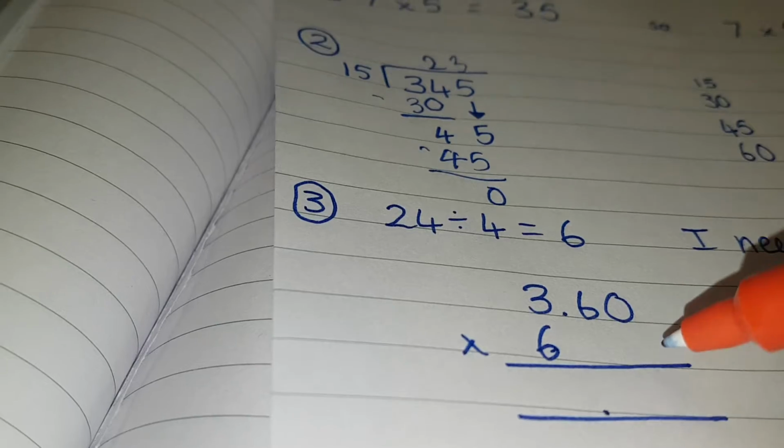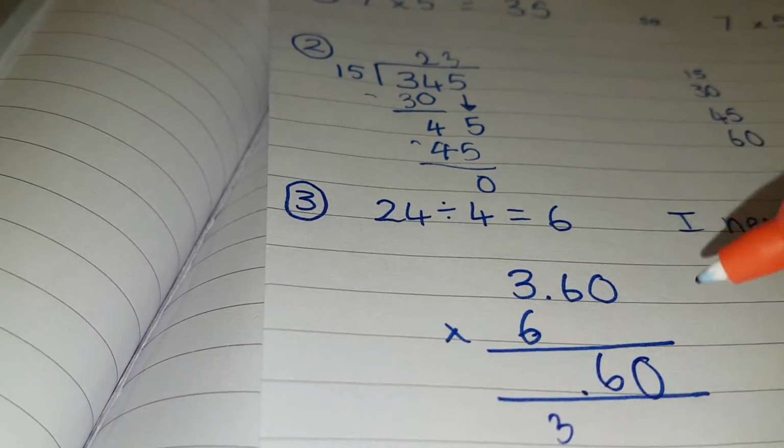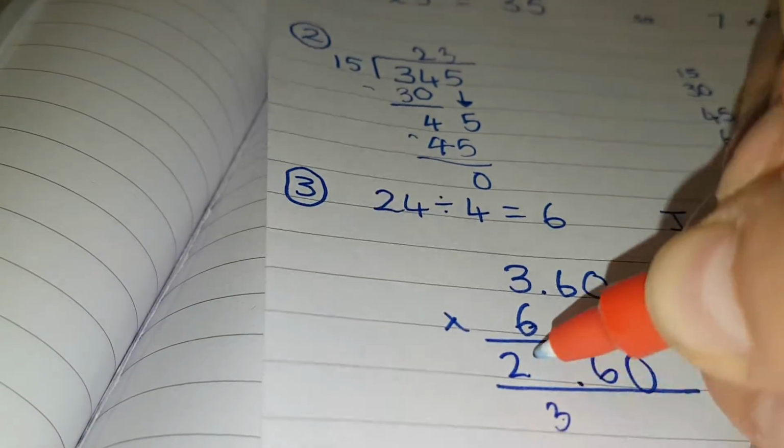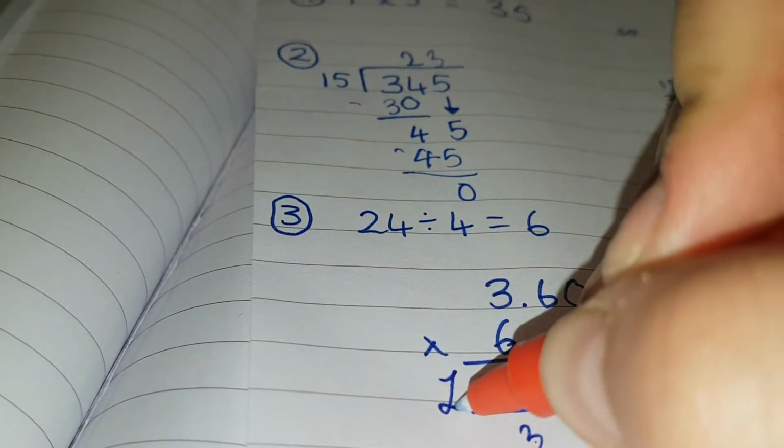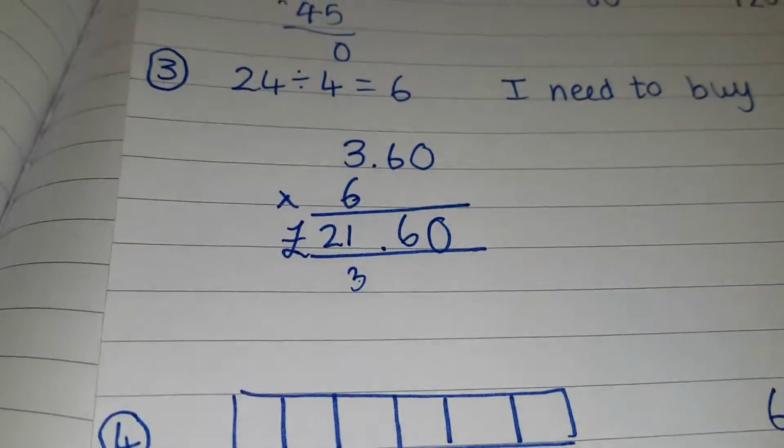6 times 0 is 0. 6 times 6 is 36. 6 times 3 is 18, add the 3 is 21. So my final answer is £21.60. That is the cost of 24 muffins.